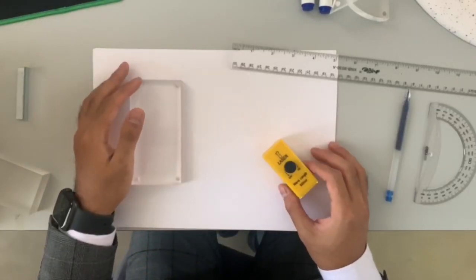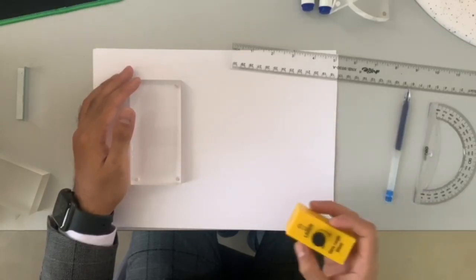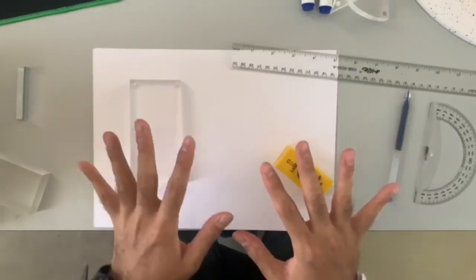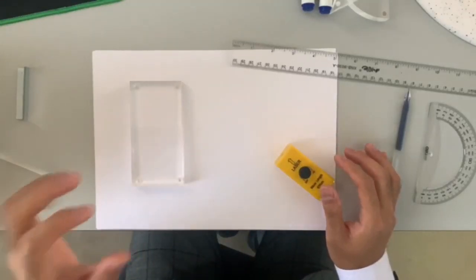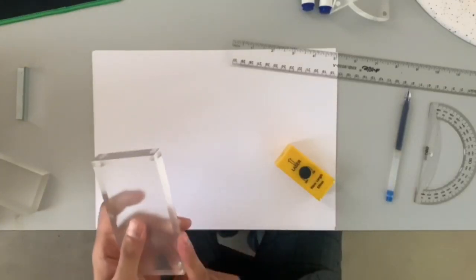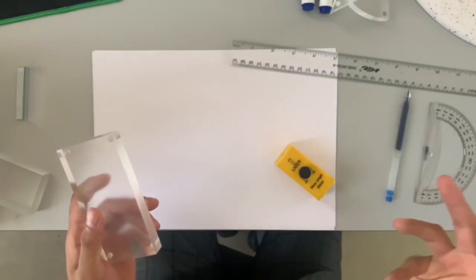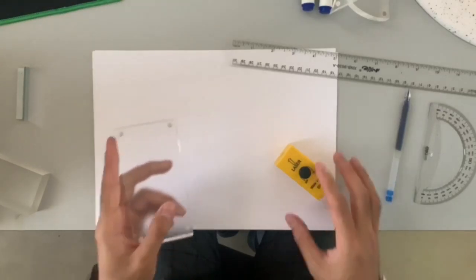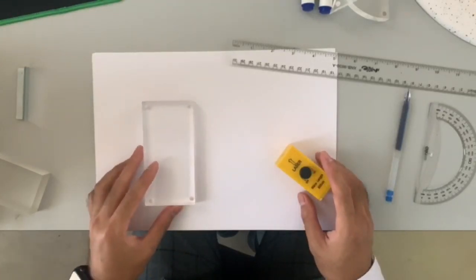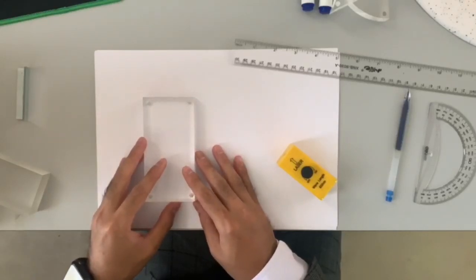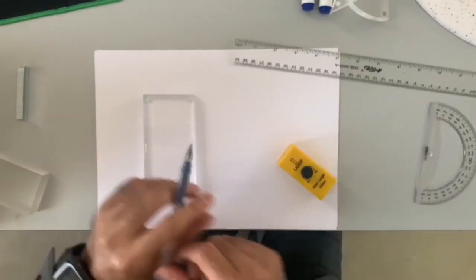We will still use this laser to investigate the refraction of light by a glass or plastic block. First we will place this rectangular glass or plastic block, or we can say perspex, in the middle of a sheet of white paper. Now let us draw around the block to record its position.